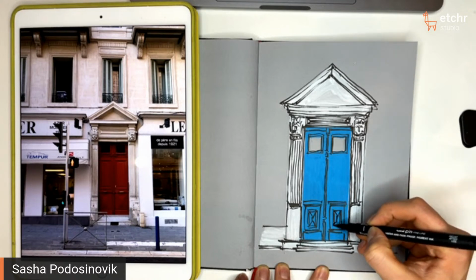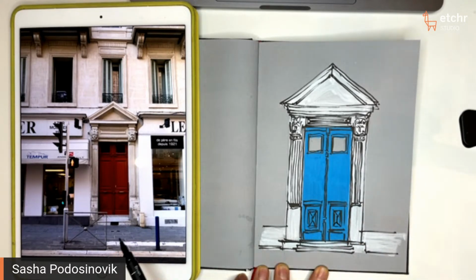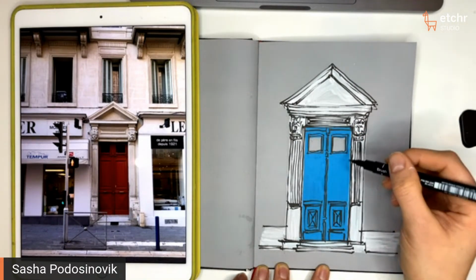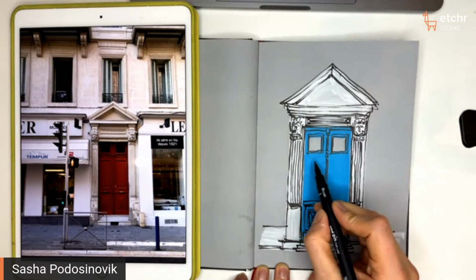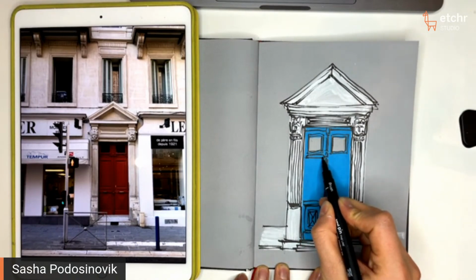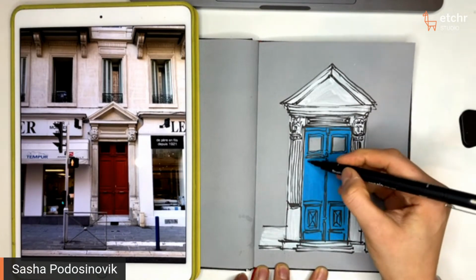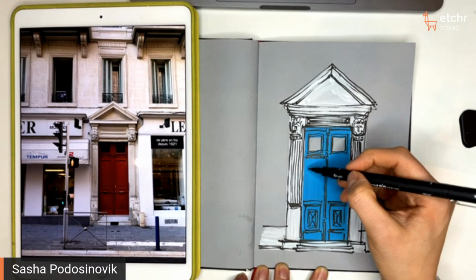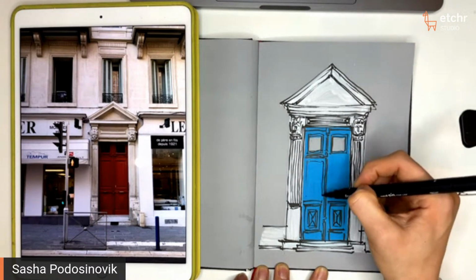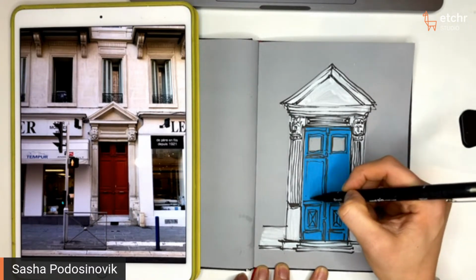And you can see that I might not be very accurate with the photo reference. I'm just trying to catch the most outstanding elements, the ones that you would notice first.